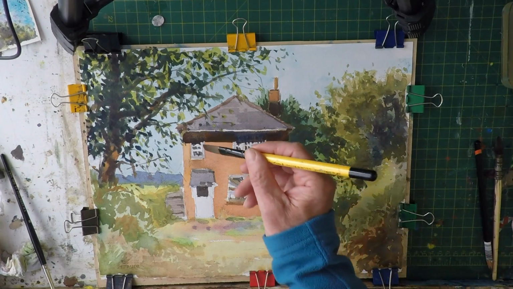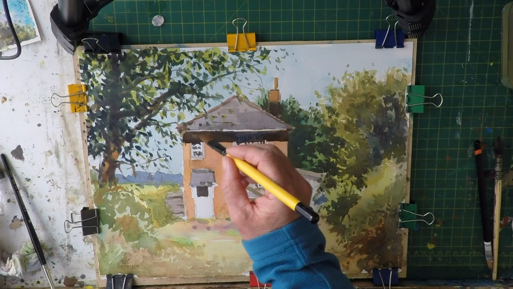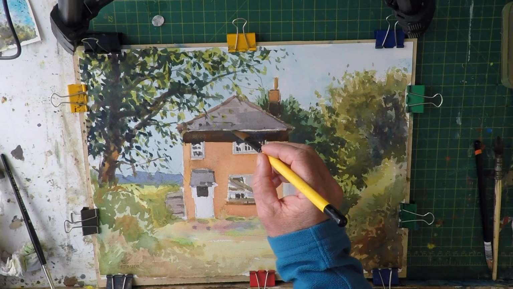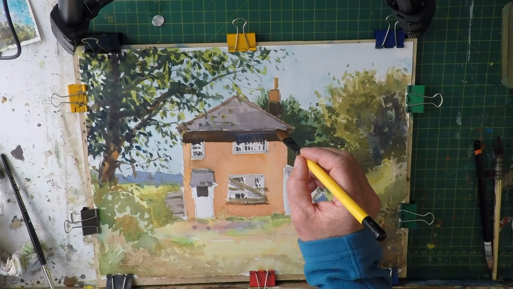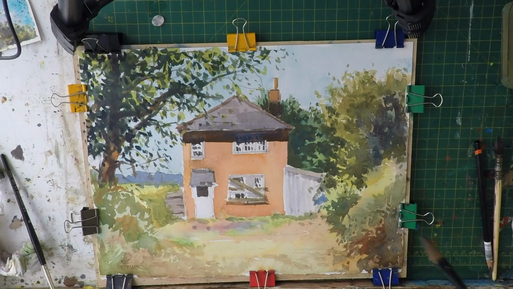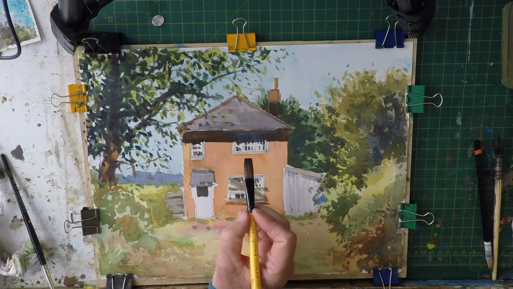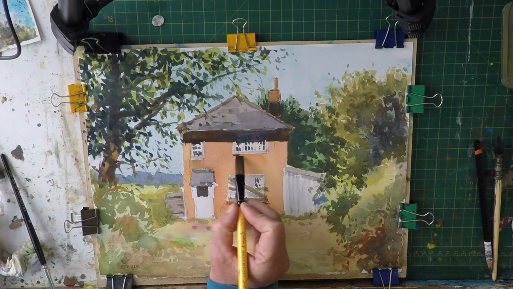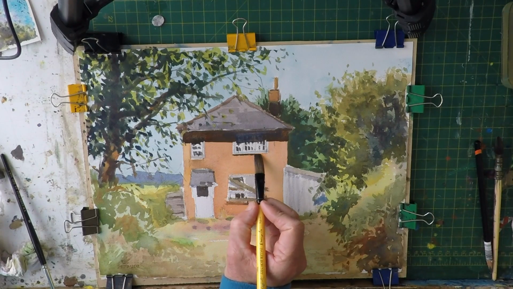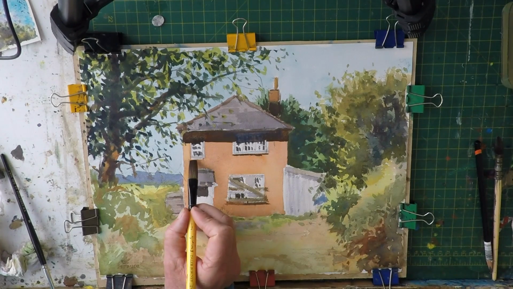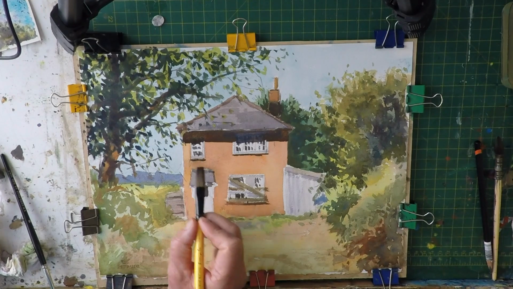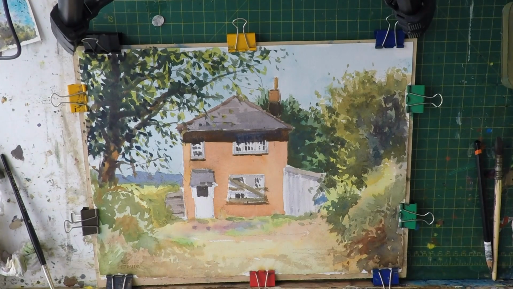There we go. And what we'll do, while we've got this colour, we'll just go underneath the windows, the door.